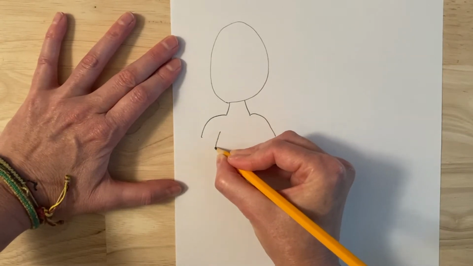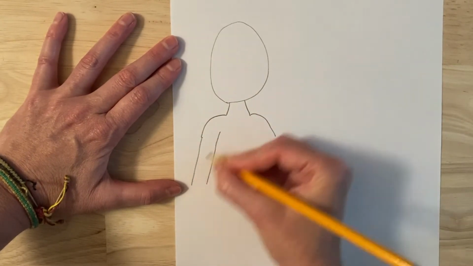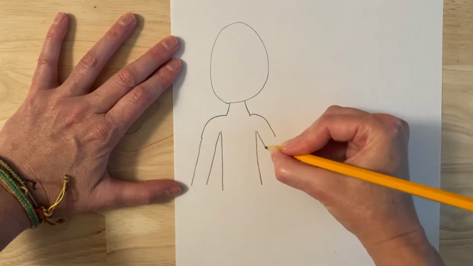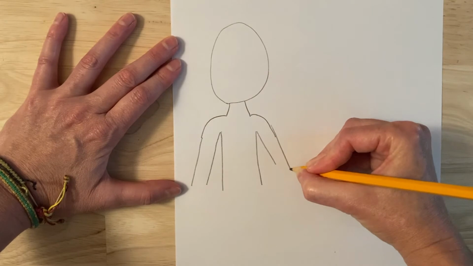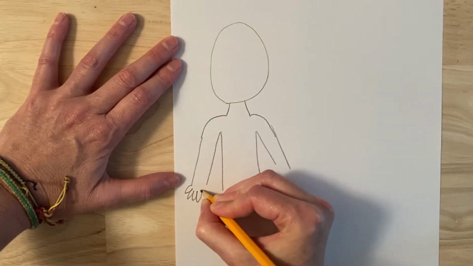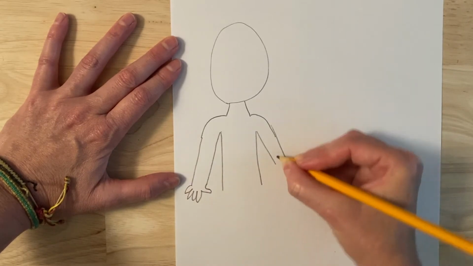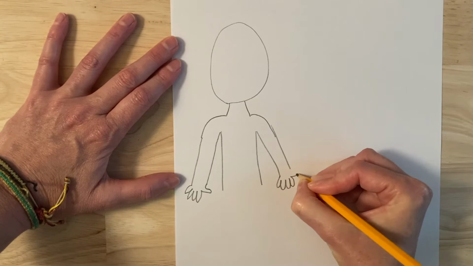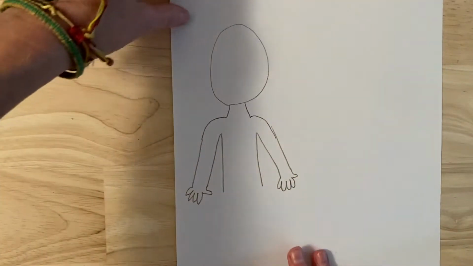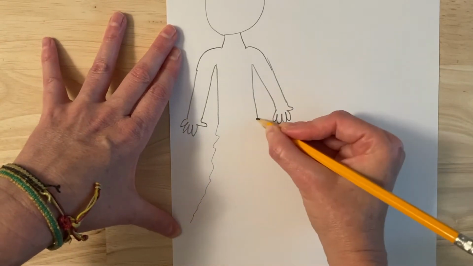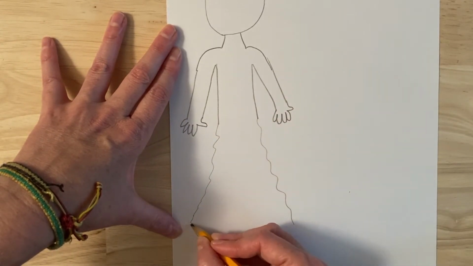So here's her shoulders and her arms and her torso. If you find another way to draw your family member other than this example, that is totally fine too. There's no wrong way to draw your family member. Now I'm going to draw my mom wearing a dress. She likes to wear dresses.